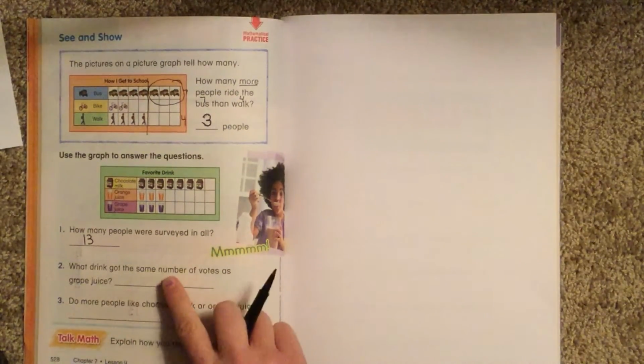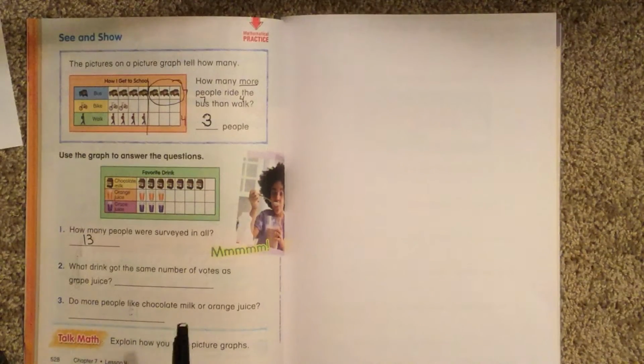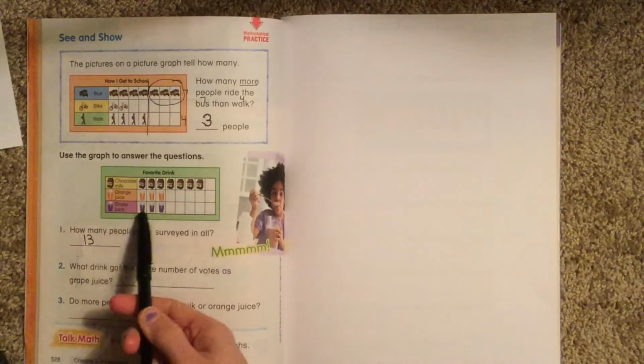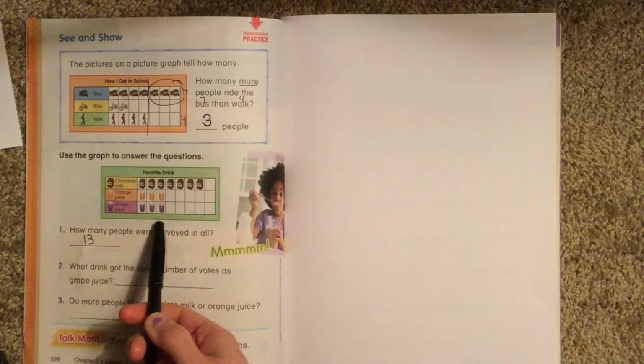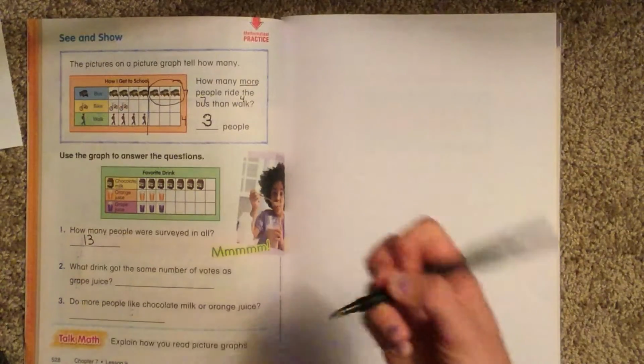Number 2. What drink got the same number of votes as grape juice? So I need to go to my graph. So when you're answering these questions, you need to make sure you're looking at the graph. So grape juice has 3, and I want one that has the same. So is it chocolate milk or orange juice? I hope you're thinking orange juice.